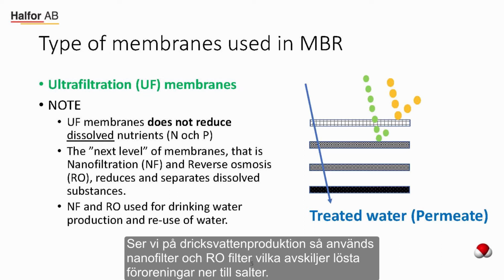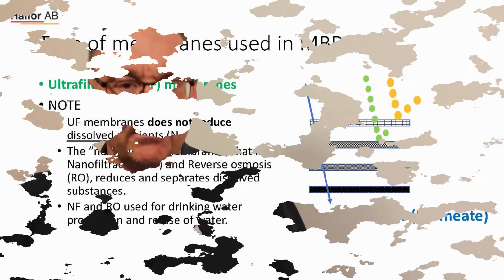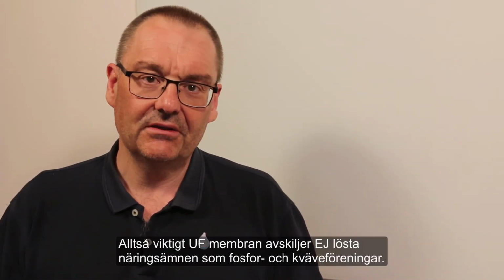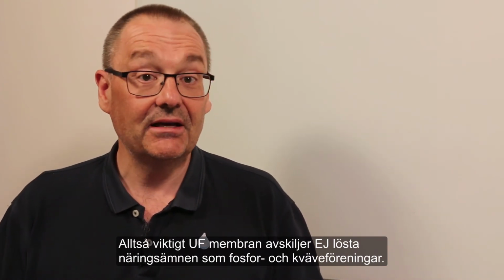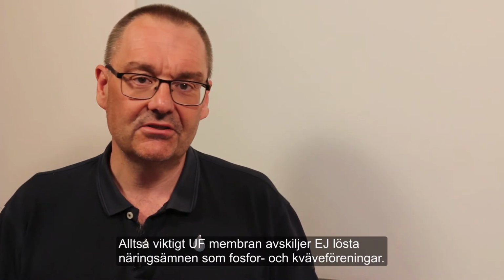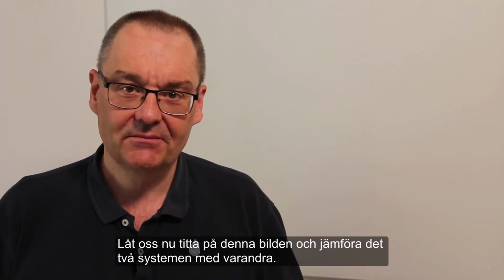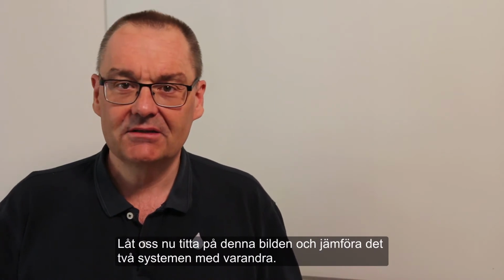Now, in drinking water, you use two other types of membrane. That is the nanofiltration membrane and the RO, reverse osmosis membrane. And of course, these two types of membrane reduce also very small molecules and salts. But the ultrafiltration membranes will only reduce particulate material and also, as I mentioned, bacteria. It will not remove dissolved substances such as nitrogen or phosphorus compounds. This is very important to remember when we now go on to look at the system. The MBR has an ultrafilter, and the ultrafilter will greatly enhance the removal of particulate material in regard to the conventional activated sludge system. So let's have a look over the two systems compared on this picture.